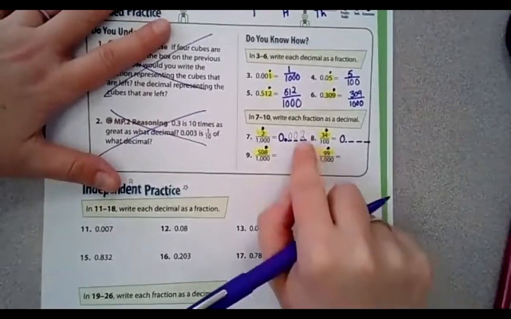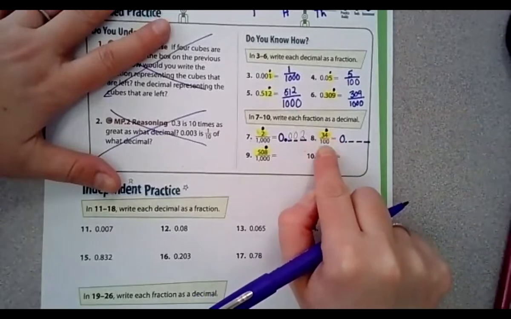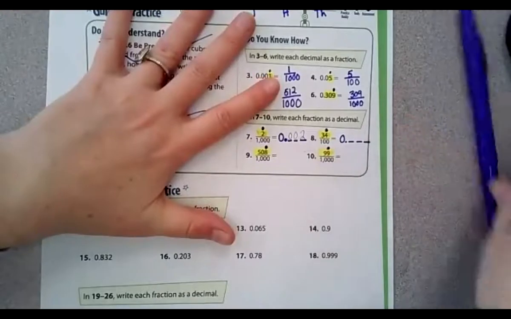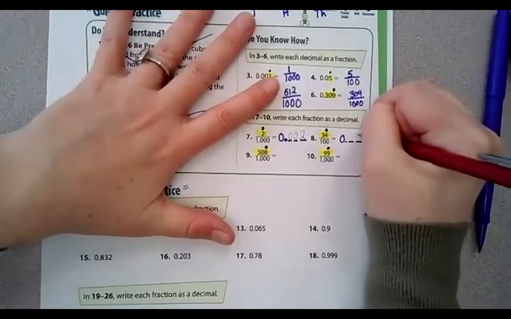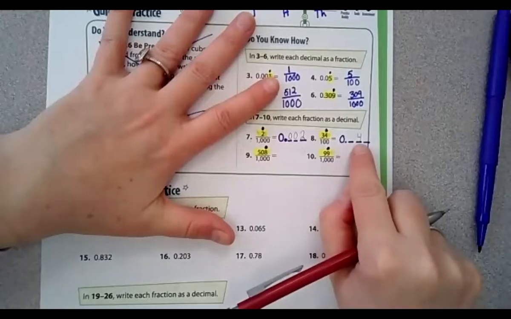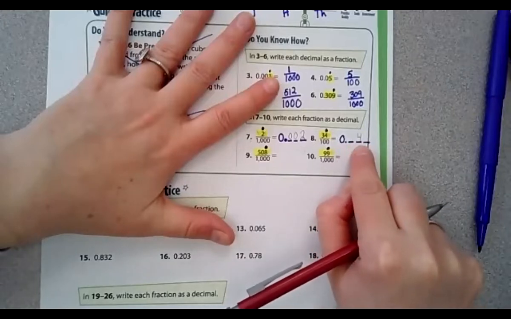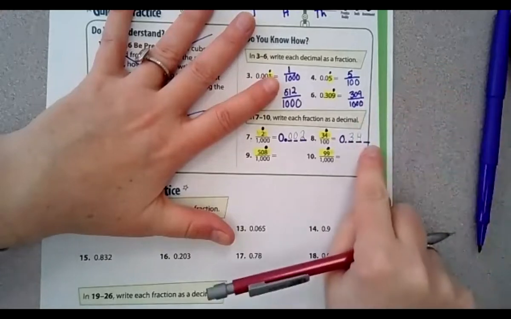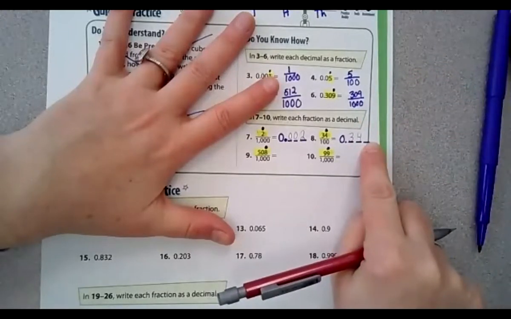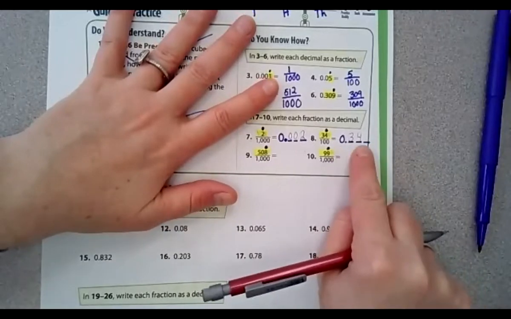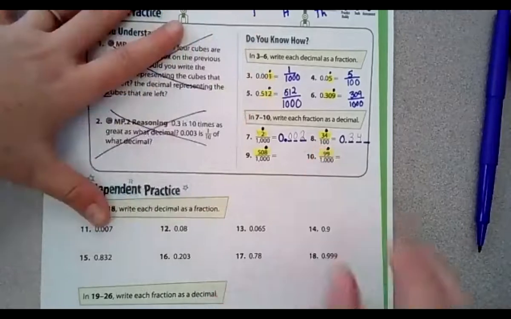And this time I'm going to put the 4 in the hundredths place. So I'm going to put my 4 right there. Then you fill in the 3, and if you want to, you can put a 0 behind here, but you don't have to. Okay, so this is 34 hundredths.